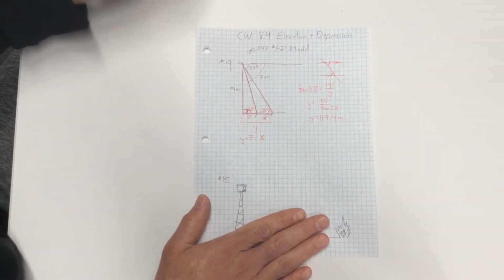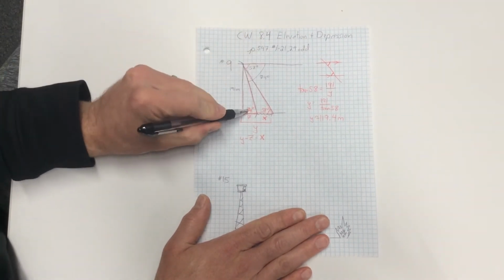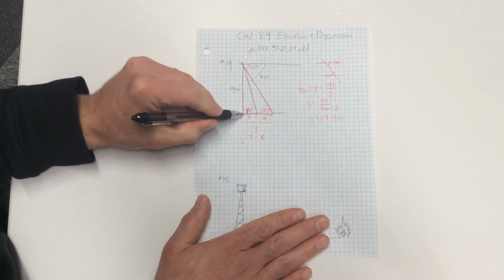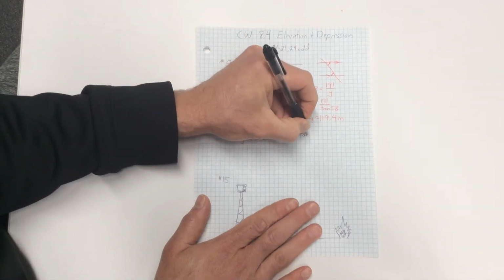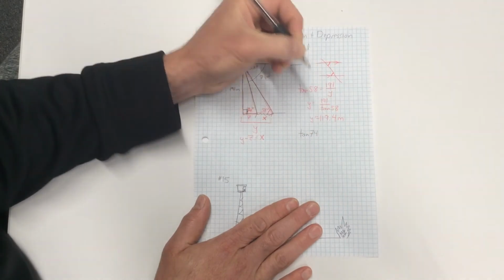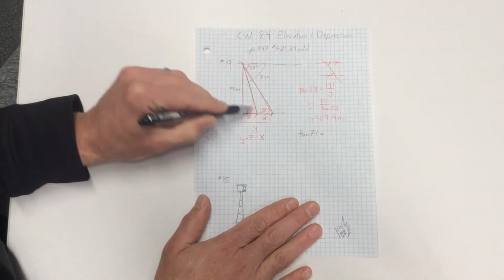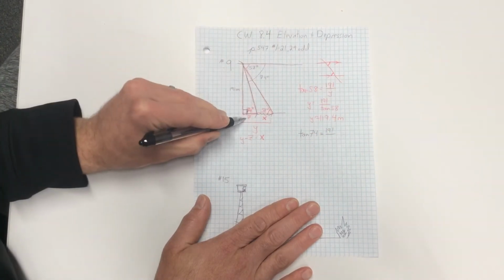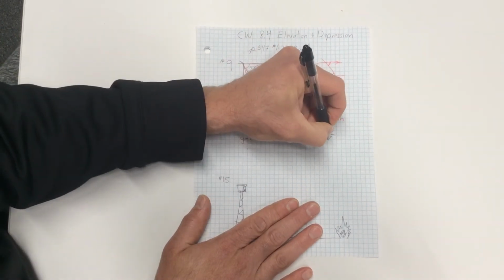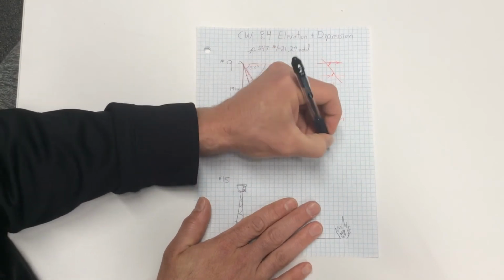Okay, we'll just switch to black. Why not? So now we've got this little triangle here. So I'm going to use my 74 angle. Tangent of 74 equals opposite 191 over adjacent z.